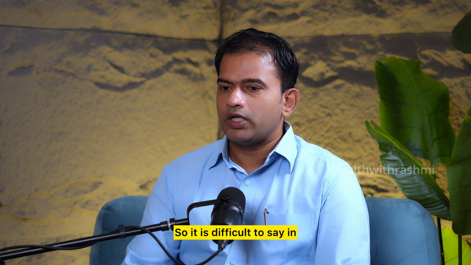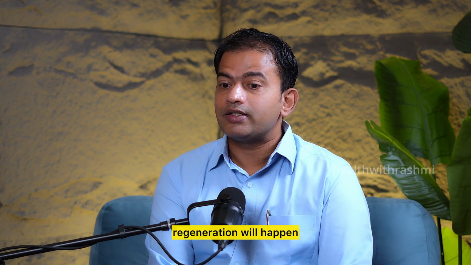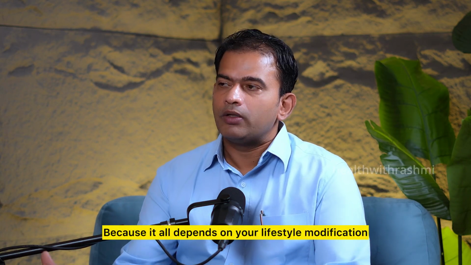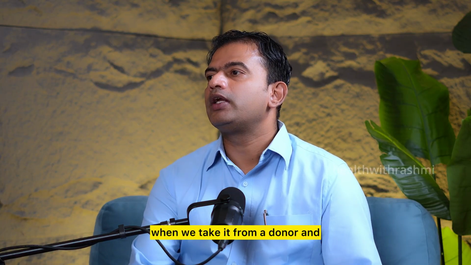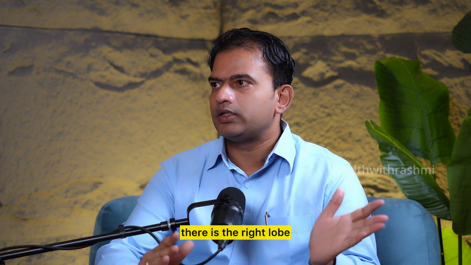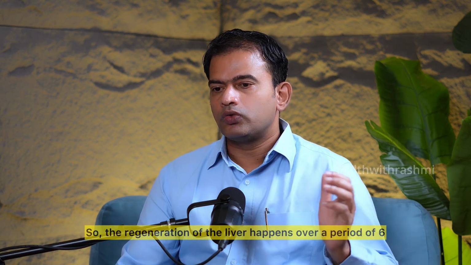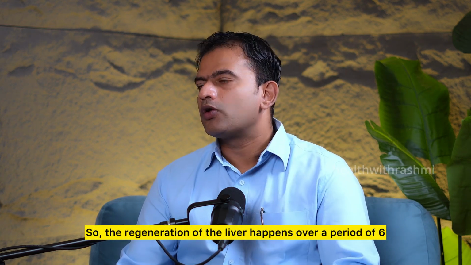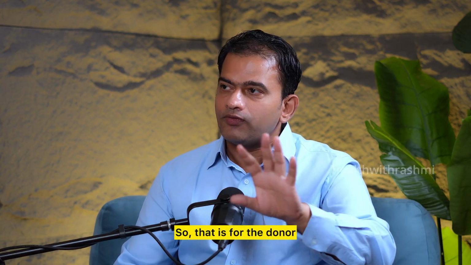So it is difficult to say in how much time the liver regeneration will happen when it is a fatty liver, because it all depends on your lifestyle modification. But generally, when we do a living donor liver transplant and we cut the liver from a donor, there is the right lobe and the left lobe. For adults, usually the right side of the liver is used. The regeneration of the liver happens over a period of 6 to 8 months, maximum 10 months. So that is for the donor.